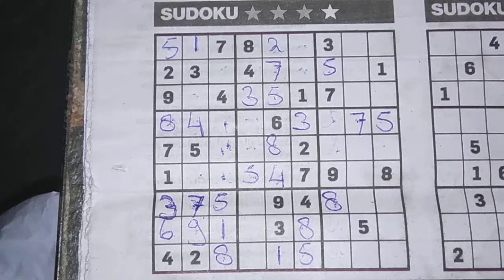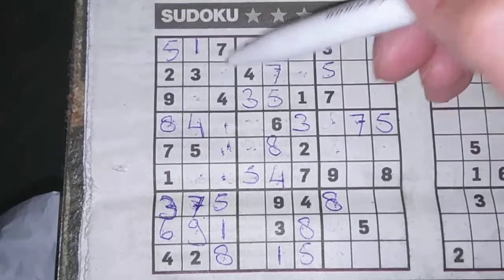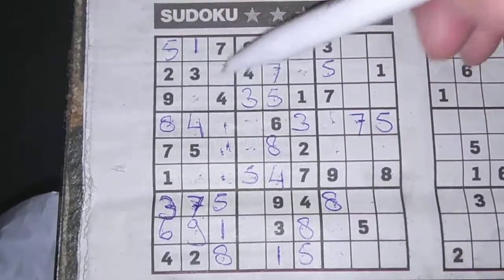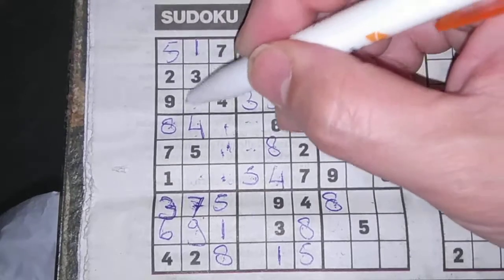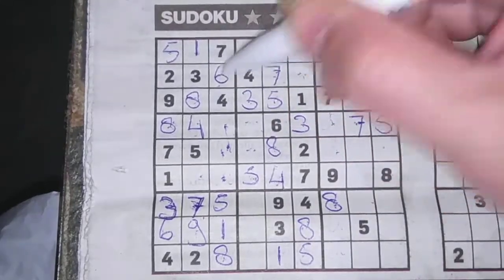Then 6. Yes, two numbers left in this big square for the numbers 6 and 8. Now we have an 8 there, so no 8 here. 8 should be here, and the 6 goes there.